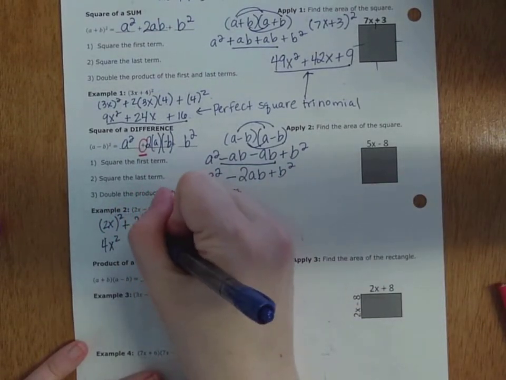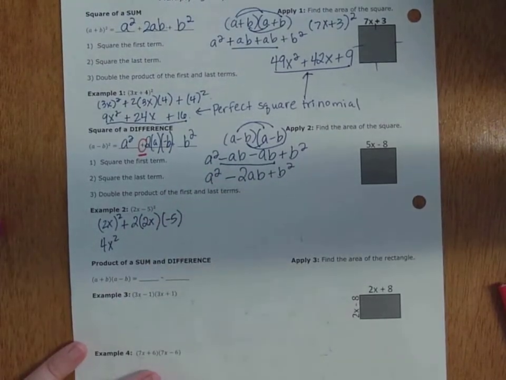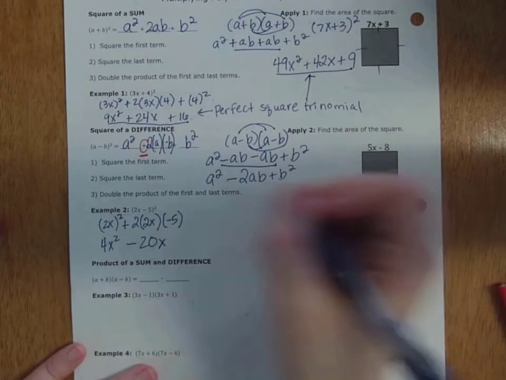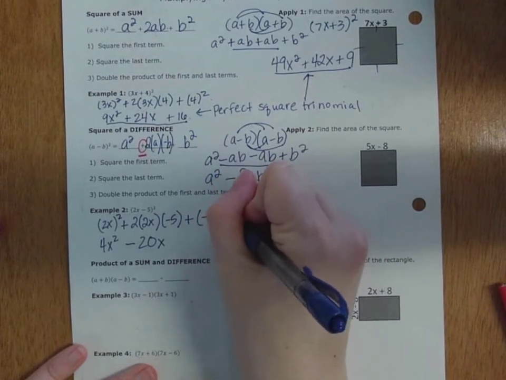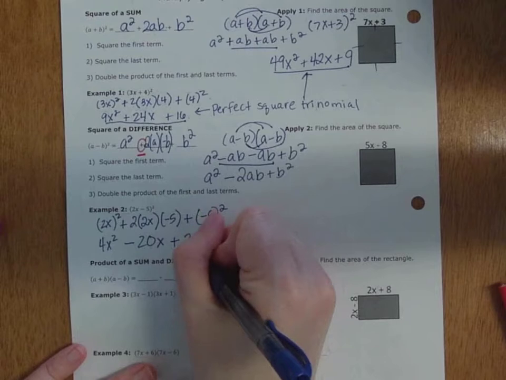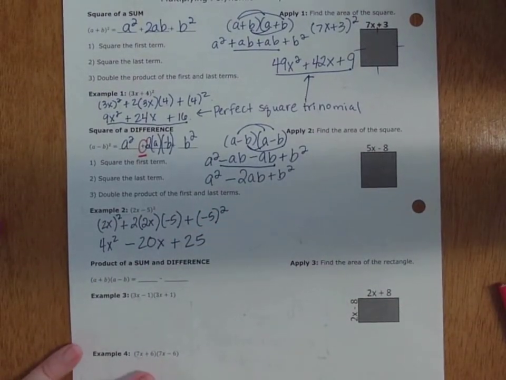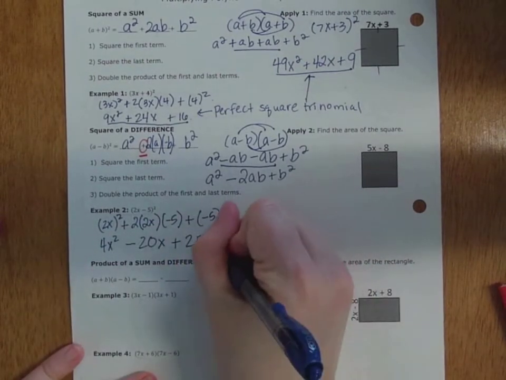Plus 2 times my a term times my b term. Plus b squared, so that is. And what do we call this result? It's a perfect square trinomial.